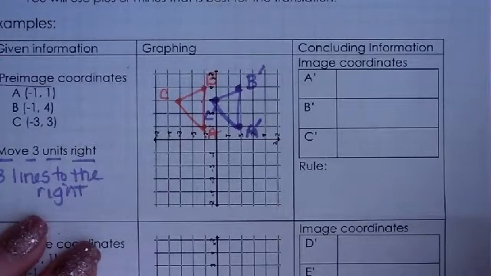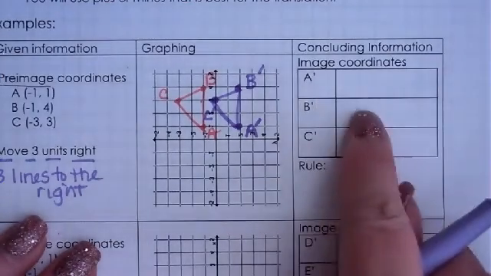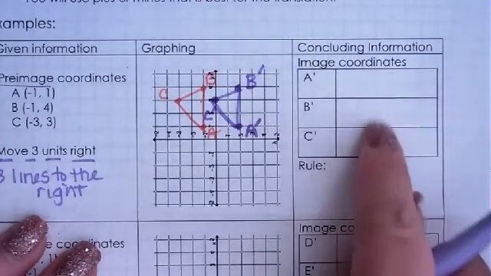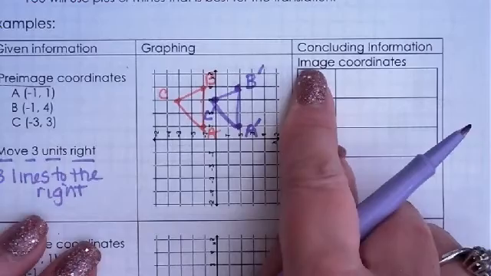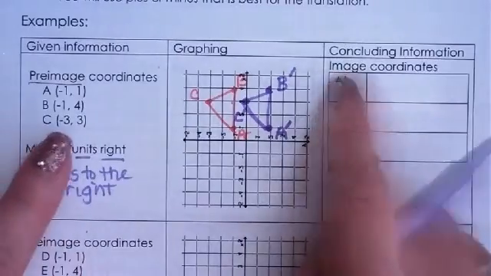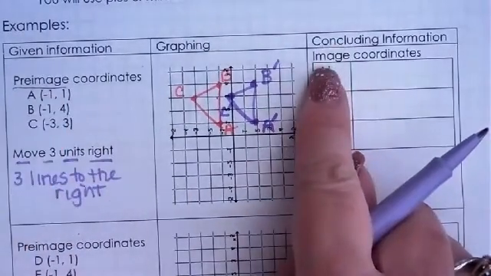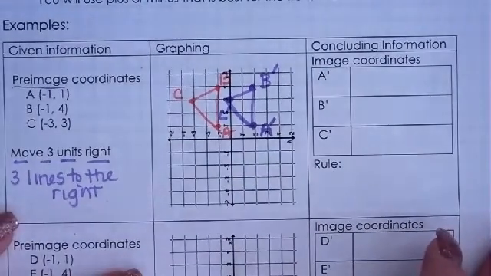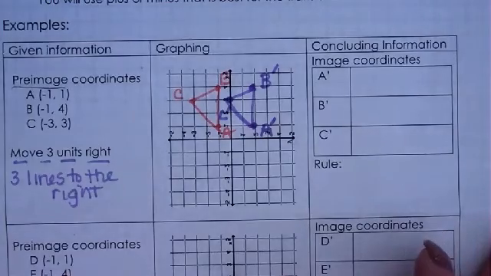Okay, now the last little bit of work we've got to do right here is tell exactly where the new triangle landed. What are my ordered pairs? Now notice this one is labeled image. Pre-image over here is what you start with. Image is what you end up with. If they say pre-image, that means before you moved it. If they say image, it means after you moved it.